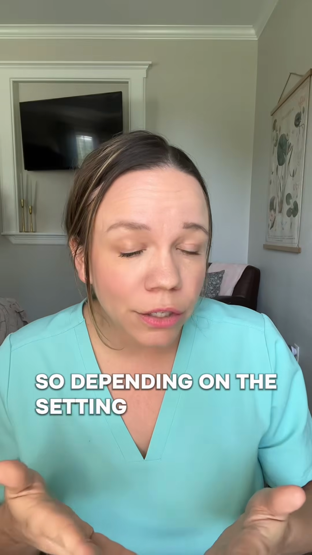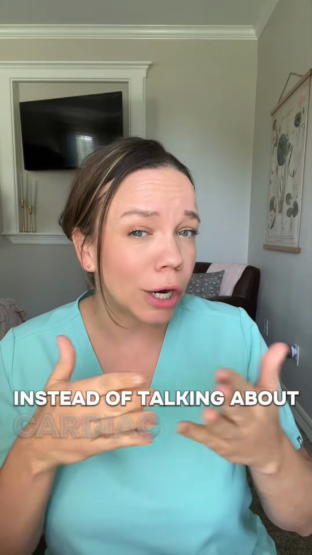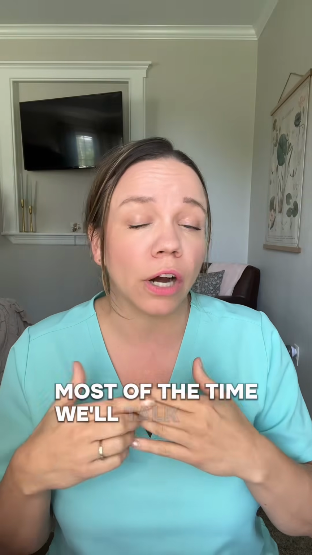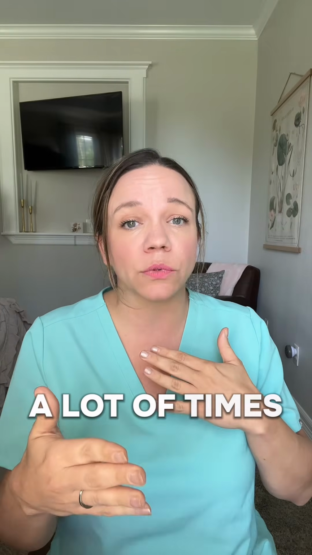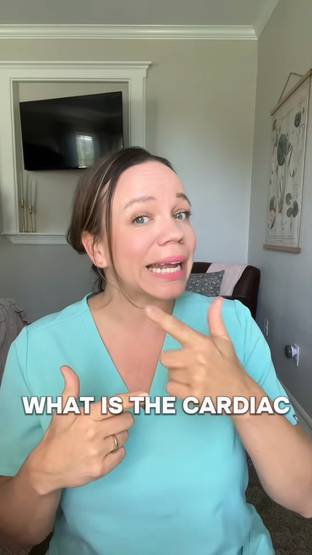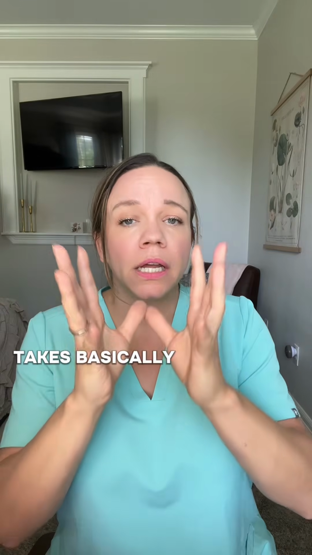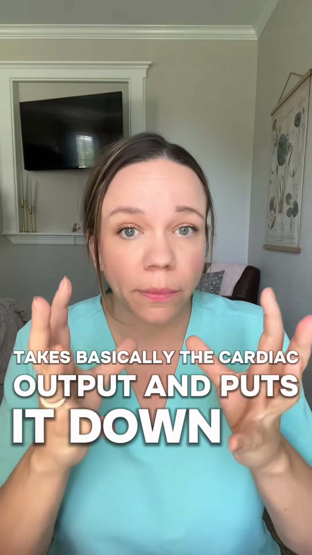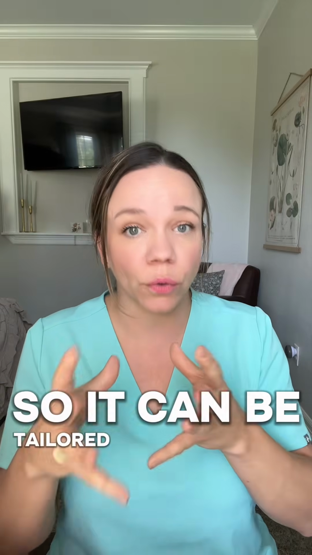Depending on the setting that you're working in or the textbook you're looking at, you're probably going to see that instead of talking about cardiac output, most of the time we'll talk about cardiac index. In the settings that I work in, a lot of times when somebody asks what the cardiac output is, they actually mean what is the cardiac index for that patient. It's a math formula that takes the cardiac output and adjusts it to the patient's height, weight, and body mass so that it can be tailored for that patient.